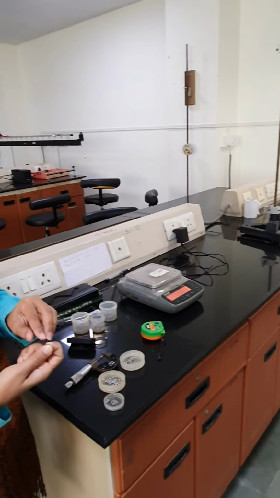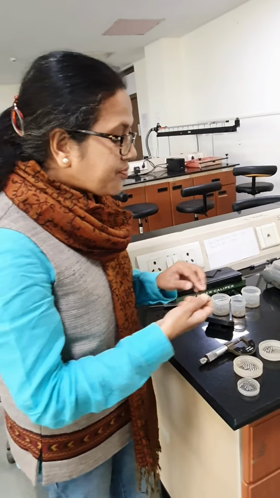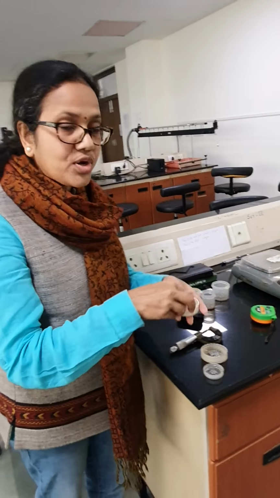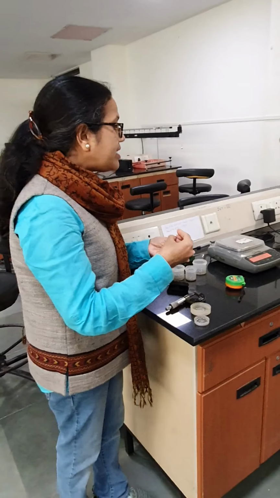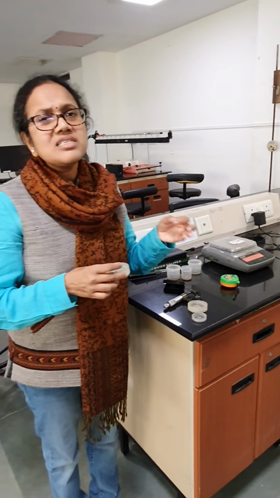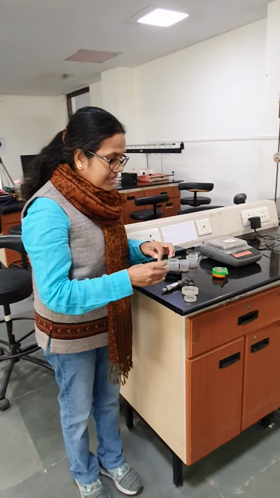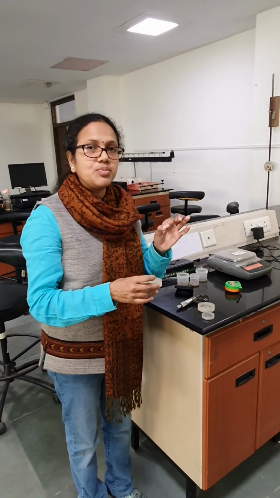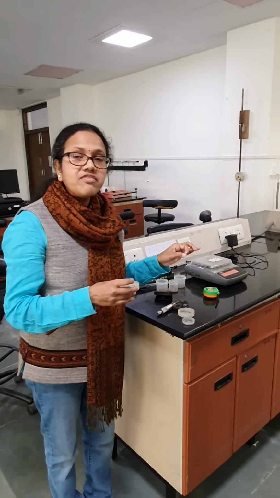And we also need to calculate the mass of the ball using the digital balance. However, since the mass is very small, we generally take a number of balls together, let's say 5 or 10 balls, and then measure the mass using the digital balance. This is just to increase the accuracy of the measurement, and then we calculate the mass of each ball by dividing by the number of balls.